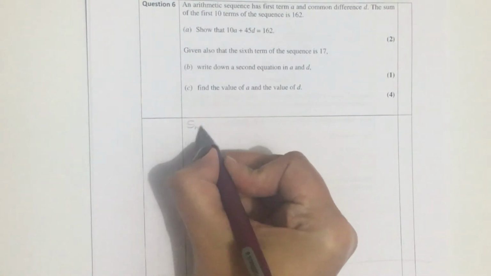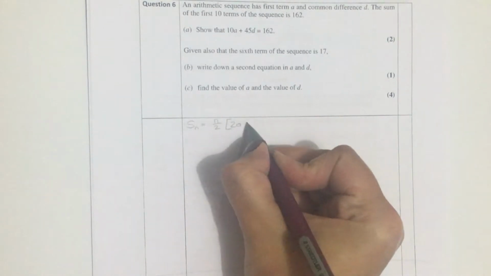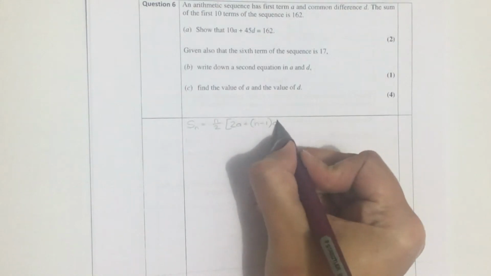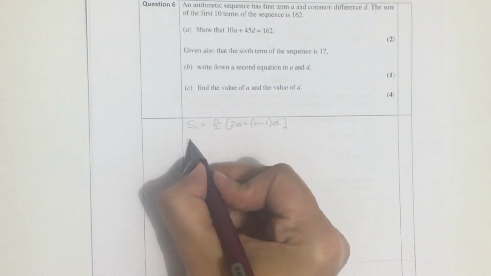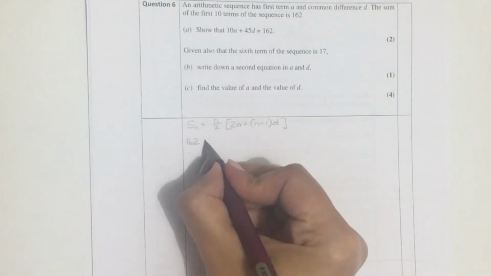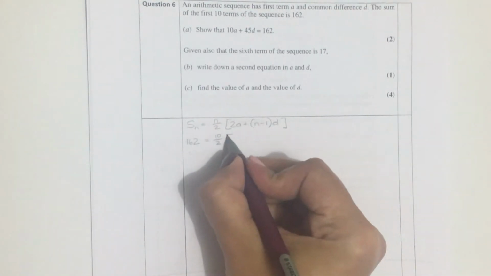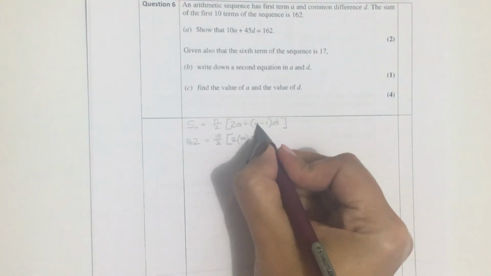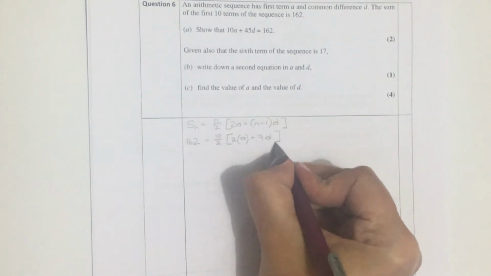So we are going to use our little formula that we use when we want to work out the sum of a sequence, which is this one. Right, so we know that the total amount should be 162, the sum of the first 10 terms, and then we know that n is the number of terms, and that is 10, also given to us. We don't know what A is, and we know that n is 10, so 10 minus 1 is 9D.